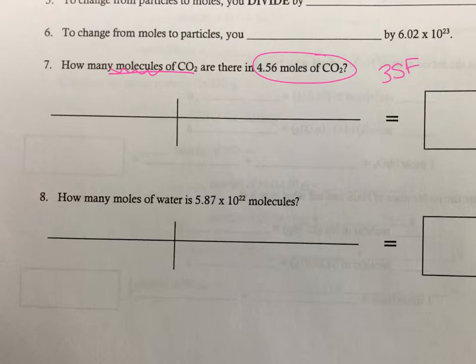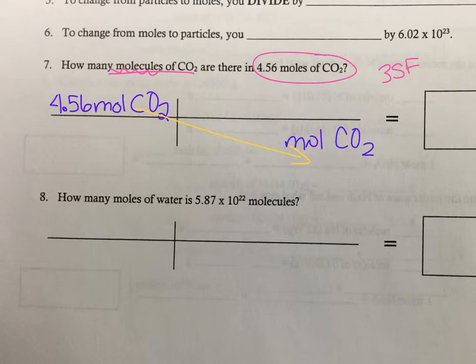Okay. So we're going to start with what they gave me, which was the 4.56 mole of CO2. Okay. I'm going to bring those words down to the right. So mole CO2. And I'm going to end with molecules on top.